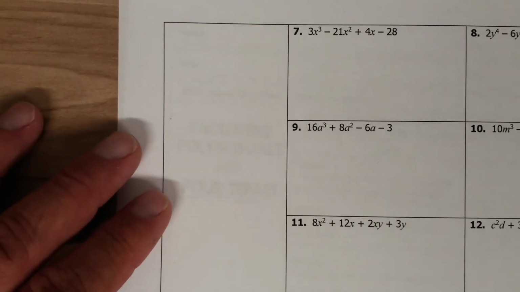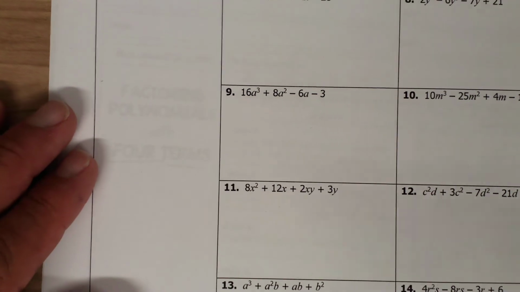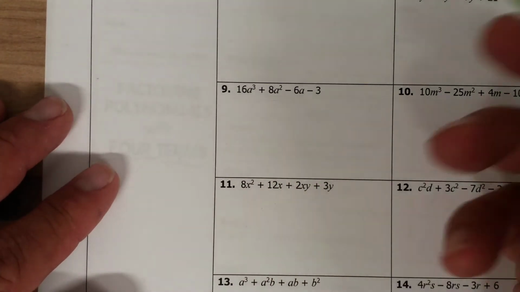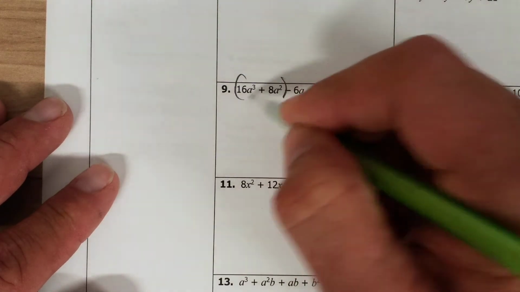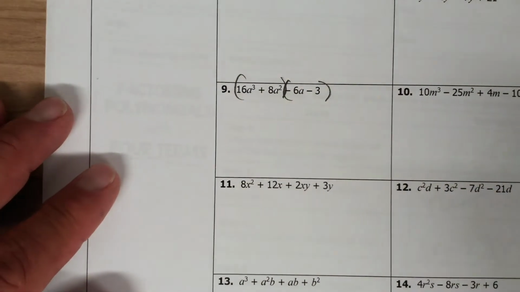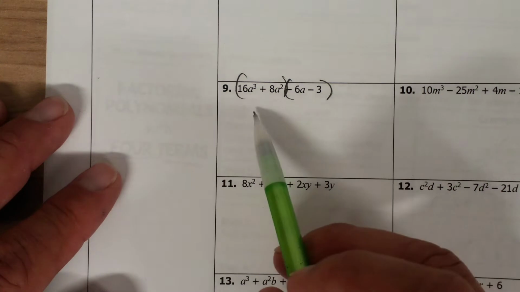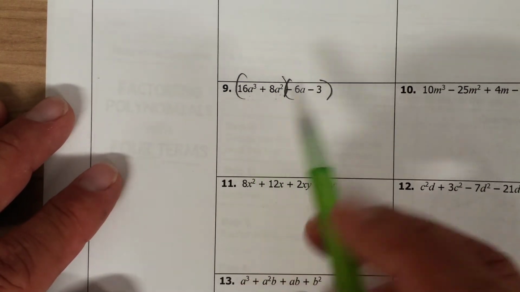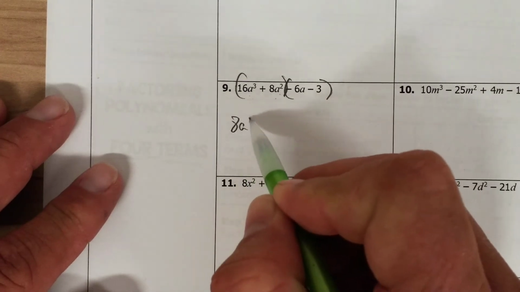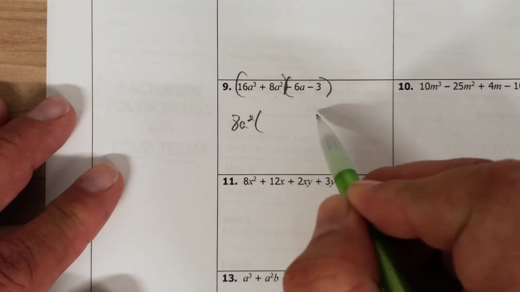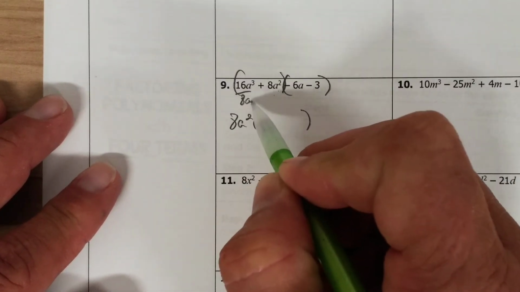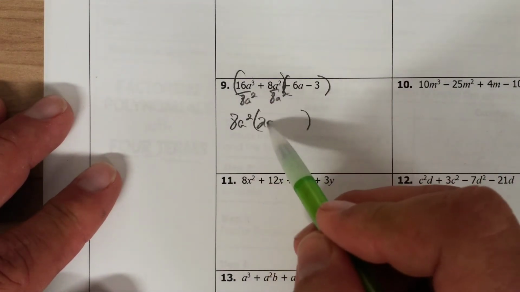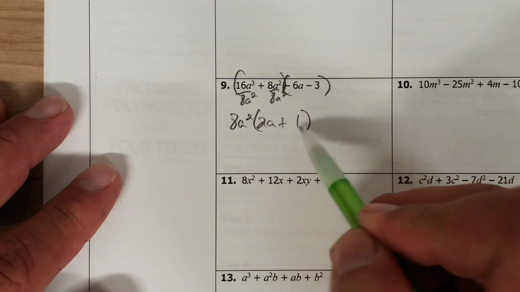Let's just try one more. 4 terms, no GCF. I'm going to group the first 2 and group the last 2. The GCF here would be 8a to the second. So I'm going to divide an 8a to the second just out of the first group here. That would leave me with 2a plus 1.